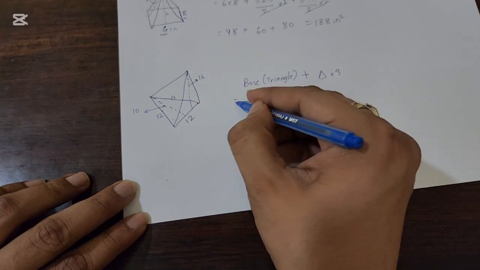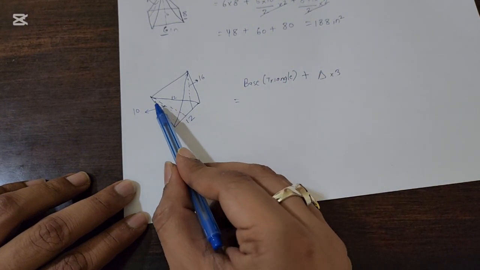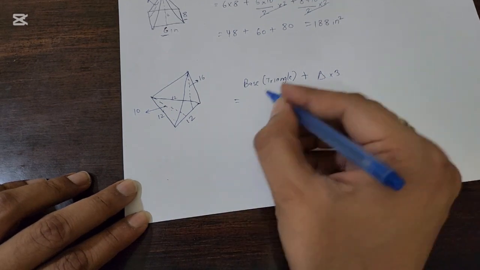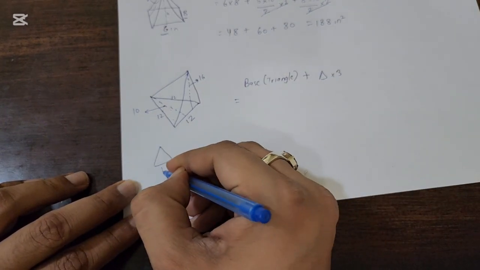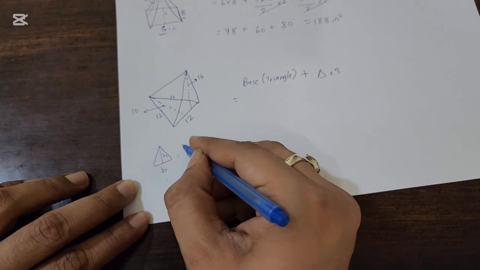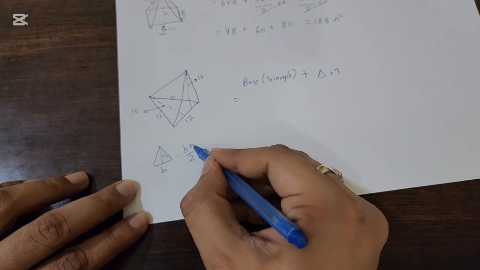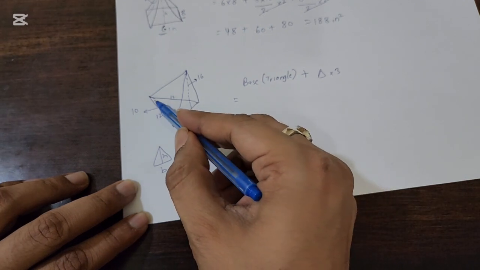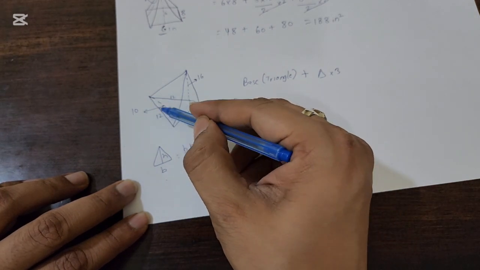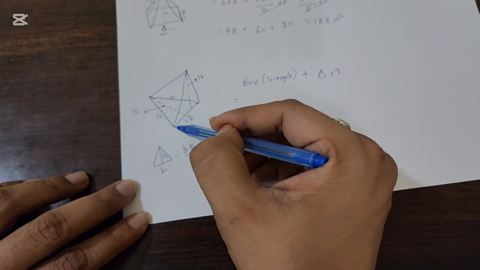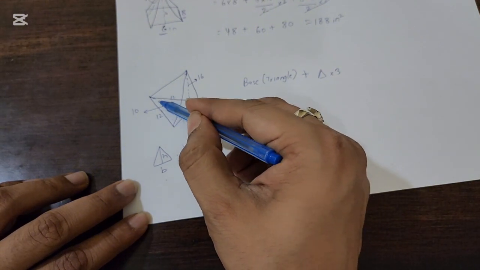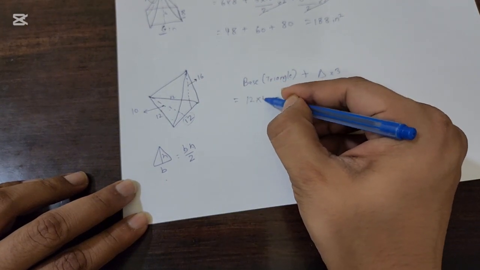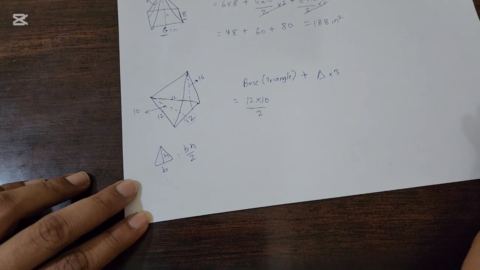Okay, now let us start. For the base triangle, the one which is down, check this one carefully. Area of triangle formula, base given, height given. So what will you do? Base times height divided by 2, right? So we have to check the base and height. For the base triangle, the base is 12 and the height is 10. So I will do 12 times 10 divided by 2. This is for the base triangle.